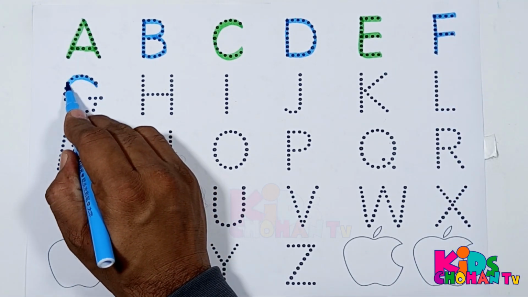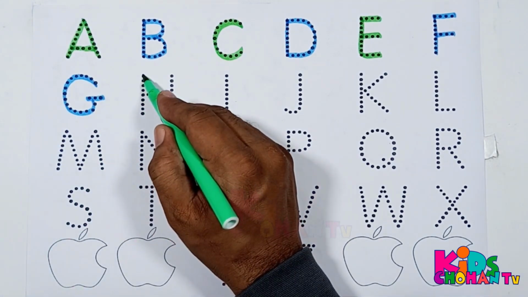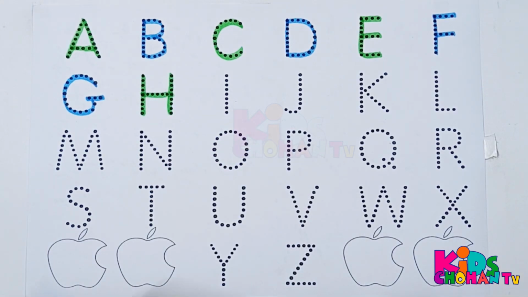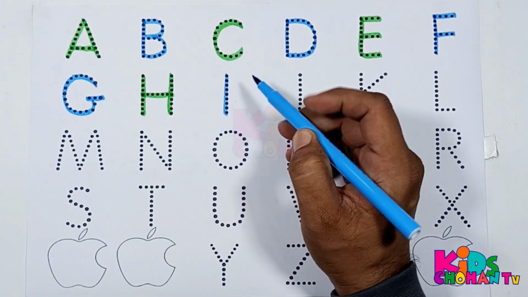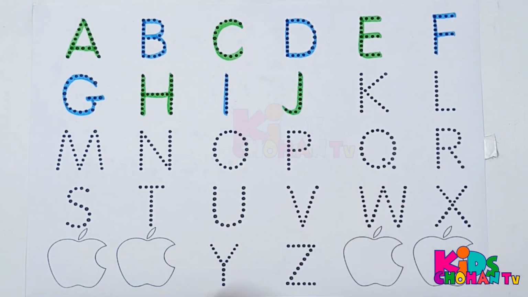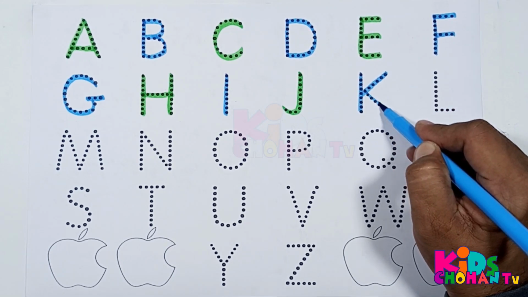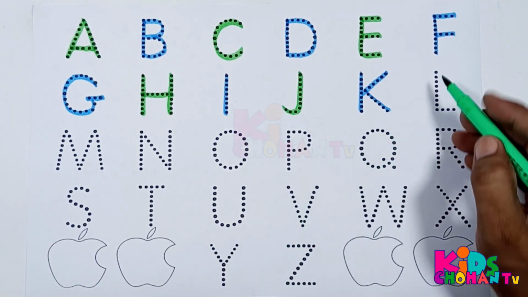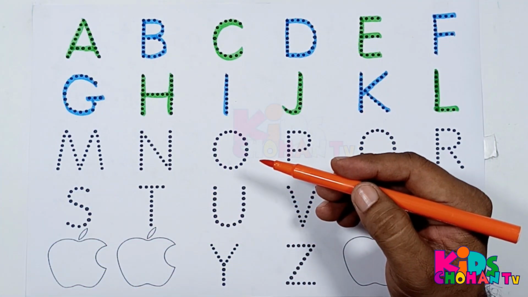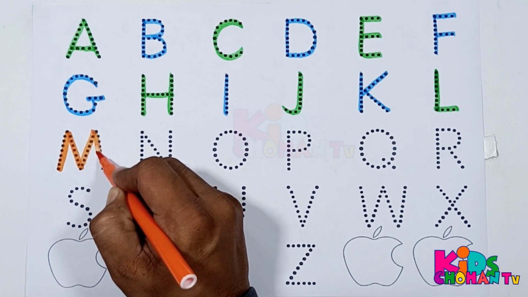Now kids, we are tracing letter G. This is letter H. Now we are tracing letter I. This is letter J. K. Kids, we are tracing letter L. Orange color. This is letter M.